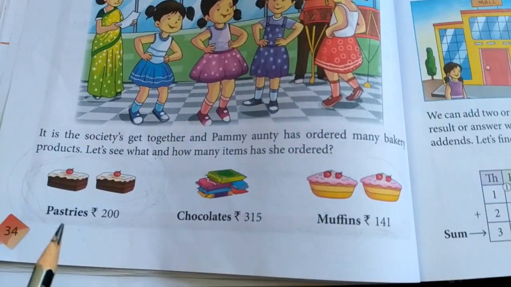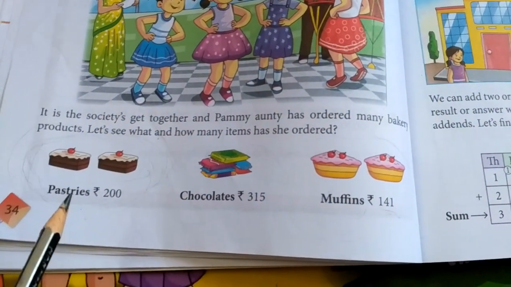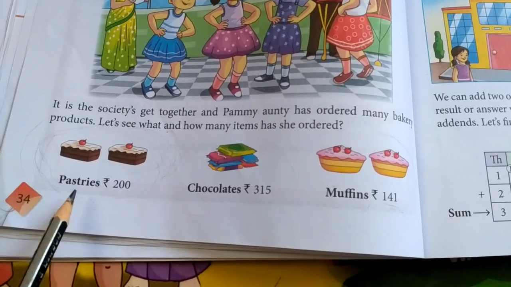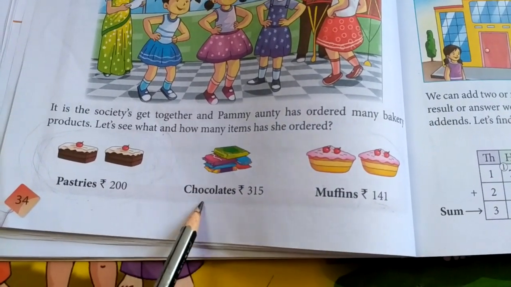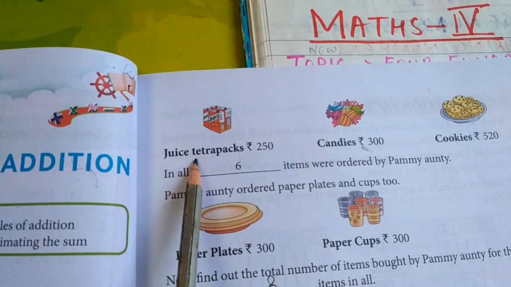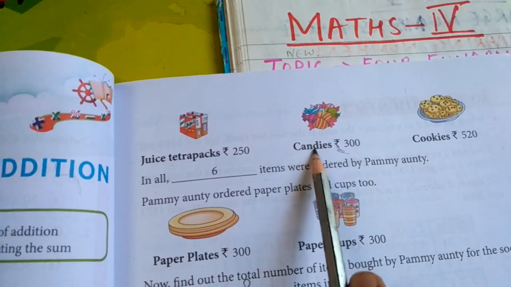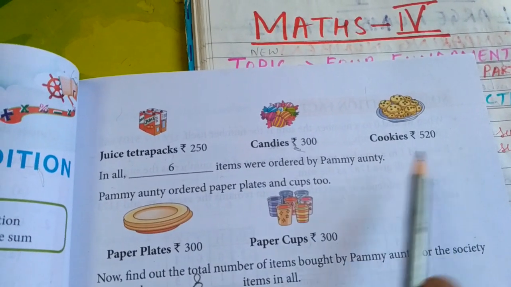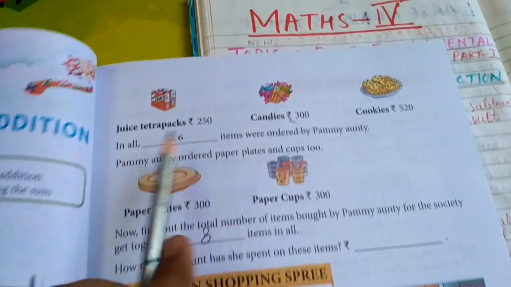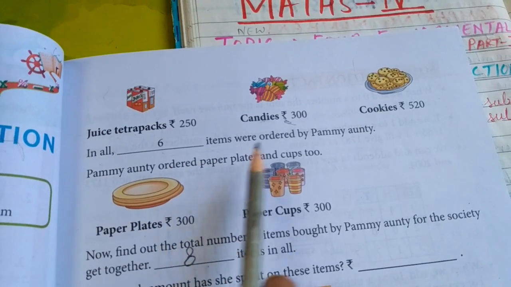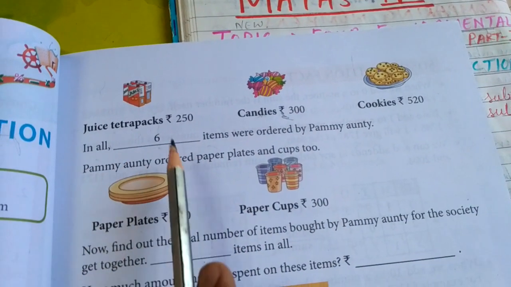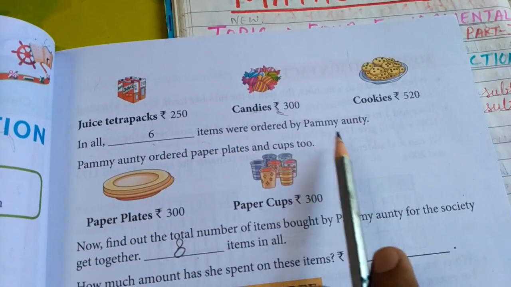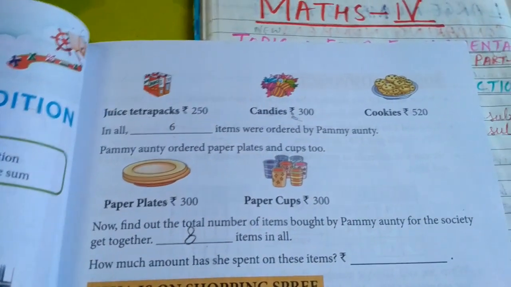So she has ordered pastries as the first item, chocolates second, muffins third, juice tetra packs fourth, candies the fifth item, and cookies the sixth item. In total she has ordered 6 food items for the party.